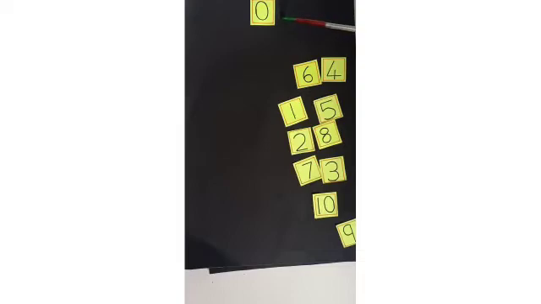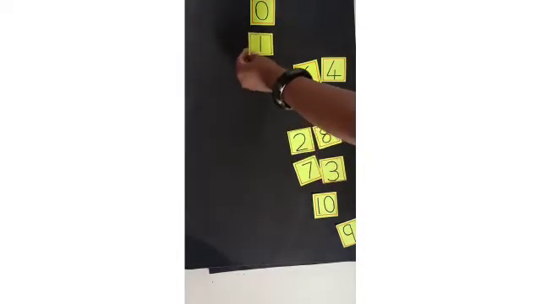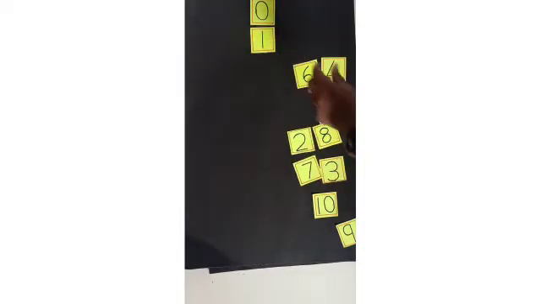Now, let us clearly understand this concept with the help of some number flashcards. Now, tell me children, which number is this? This is number 0, right? So, after number 0, which number will come? 0 के बाद हम कौन सा नंबर लिखते हैं? 1, right? So, let us search for number 1 here. Where is number 1? Here it is. So, we will place number 1 below 0.